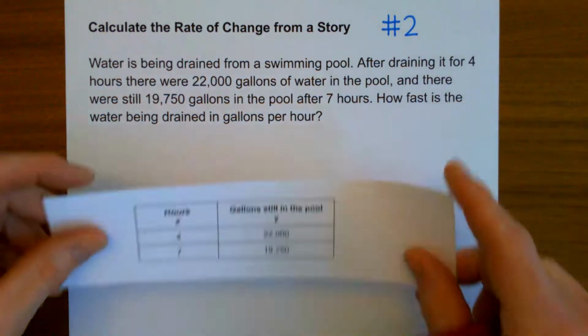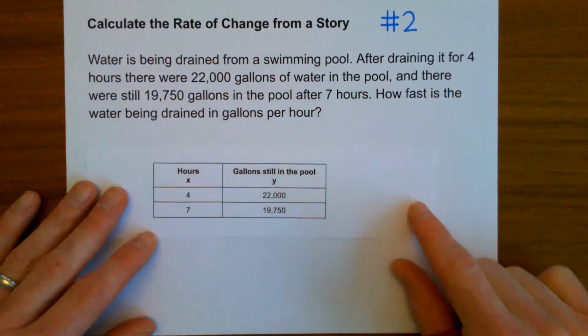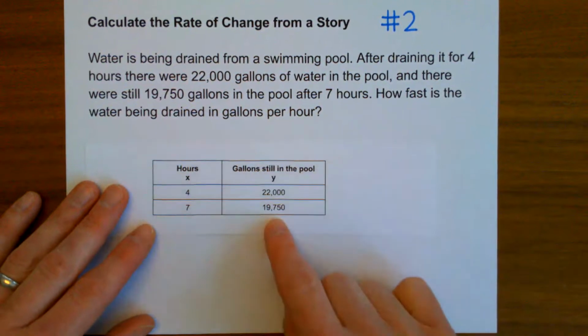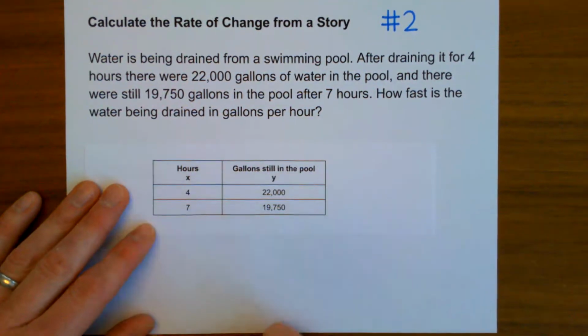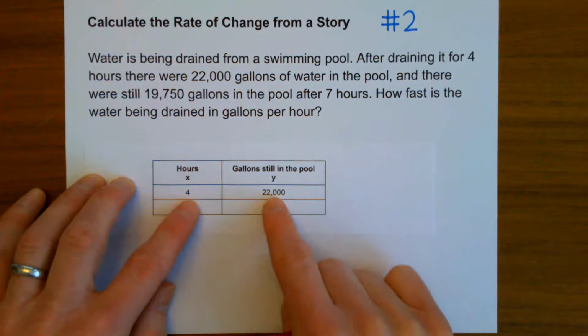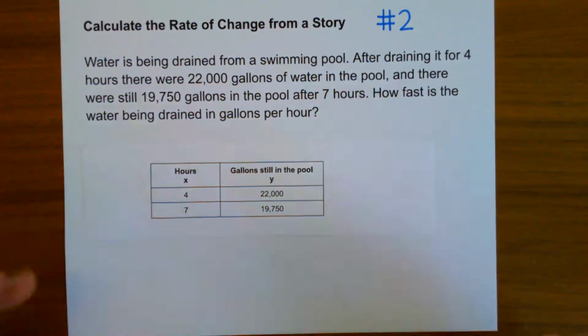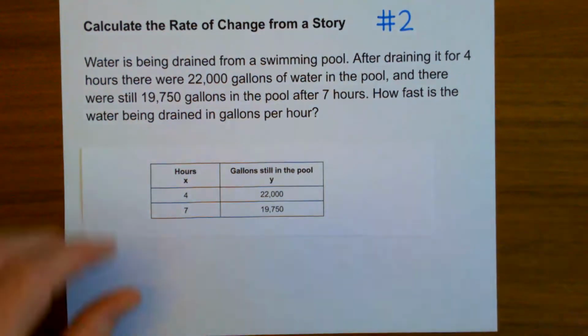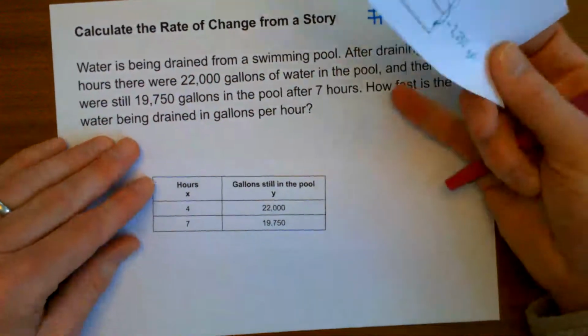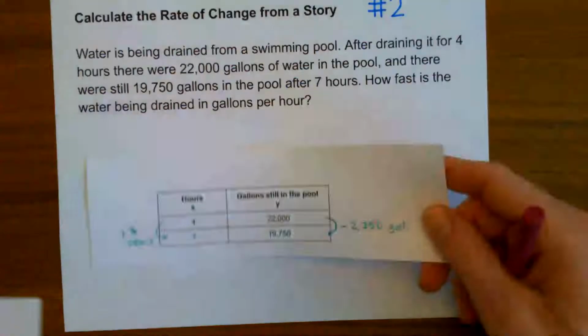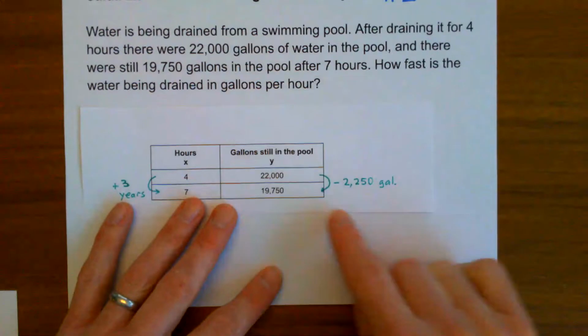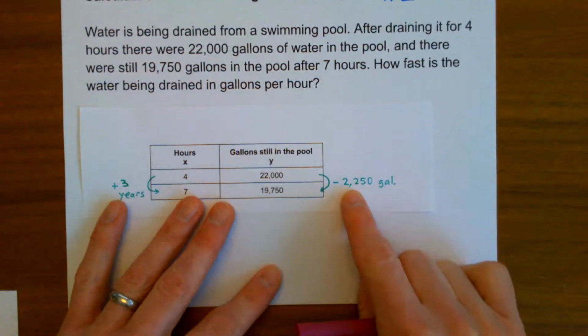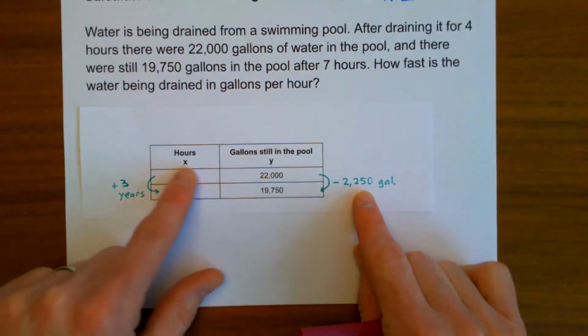All right, so on this one, if I do the same thing I did before, if I make a data table, gallons of water still in the pool, as the hours go by. Again, you can't just do 22,000 divided by 4. You have to look to see how the numbers are changing. And so the numbers are decreasing as time goes by. So I can see that the pool loses 2,250 gallons.